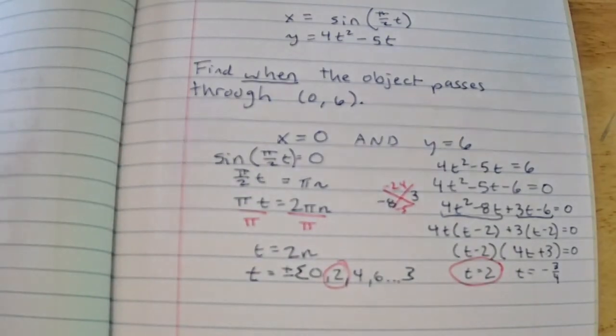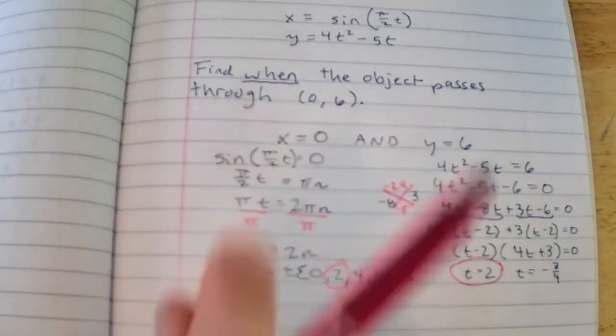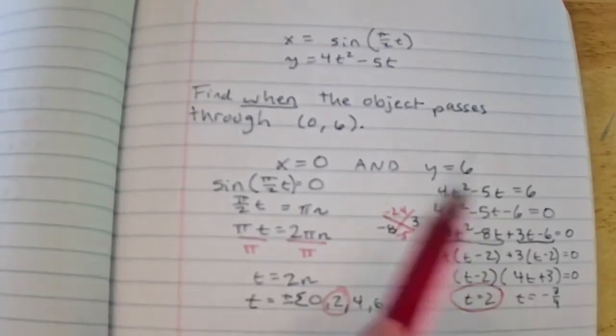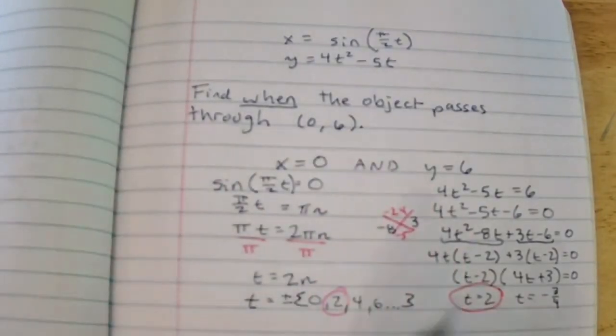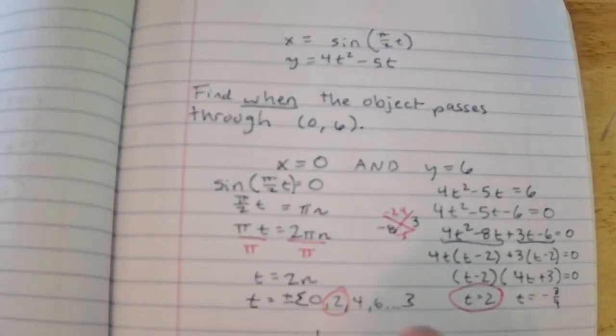So to answer this question, you would say, at what time is the object passing through (0, 6)? The time is at t equals 2.